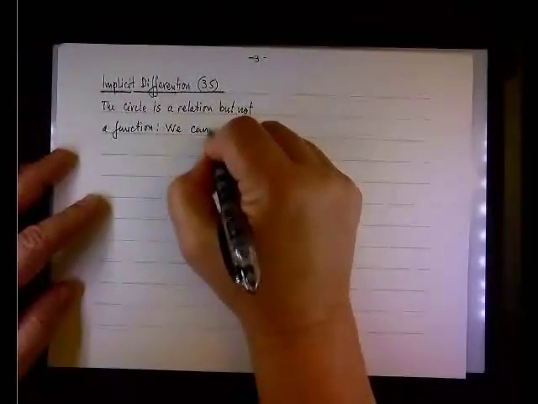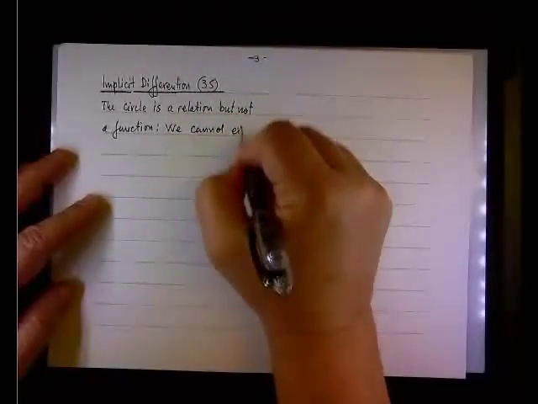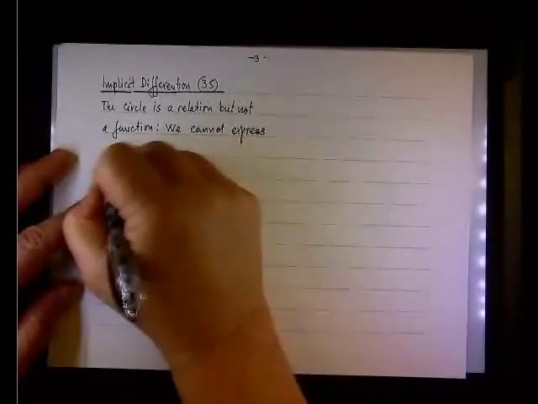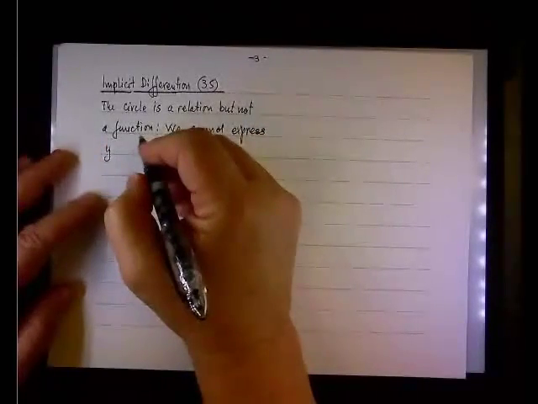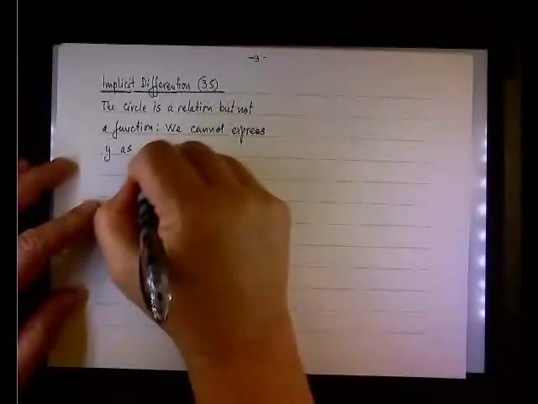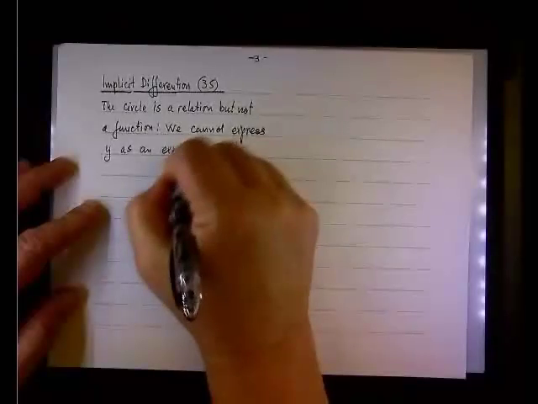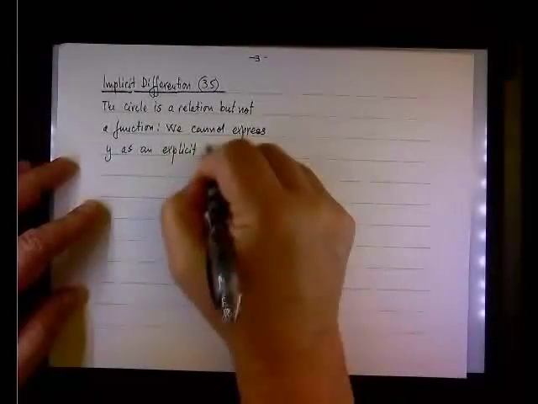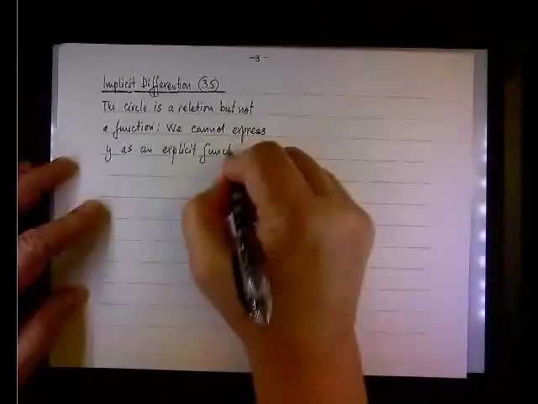So in other words, we cannot express y as an explicit function of x.